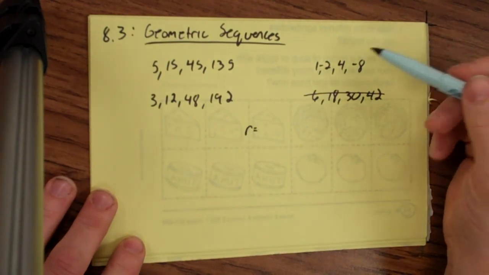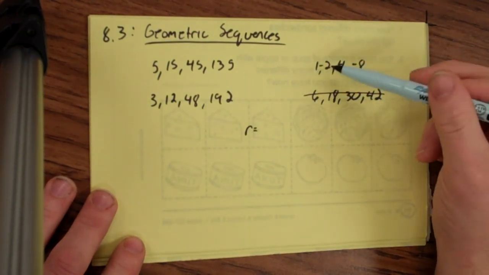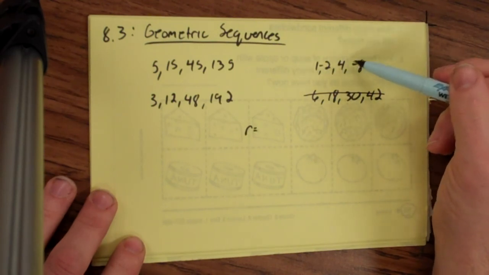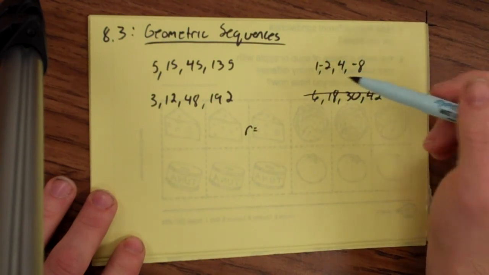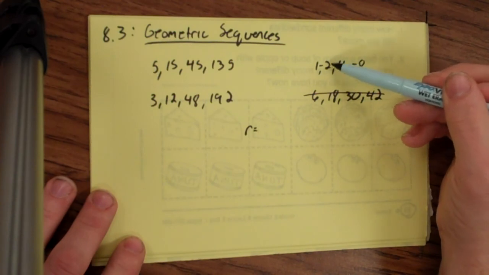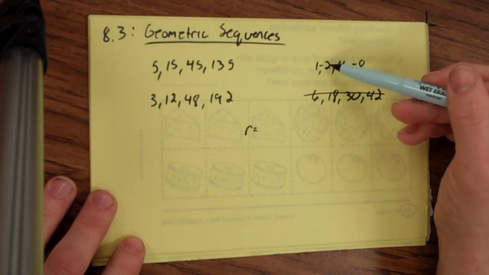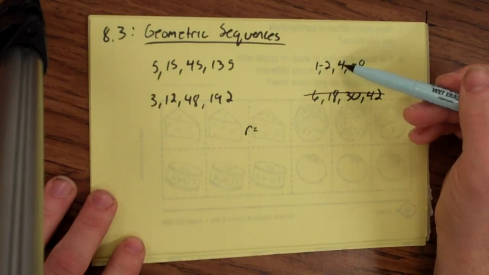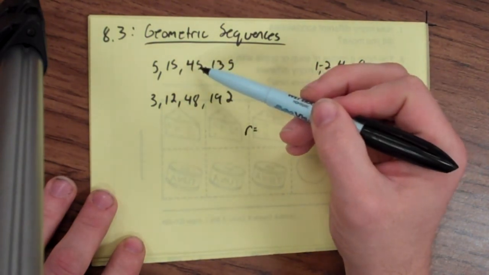If I come over here, I tell you this is a geometric sequence, you know that means that I multiply by the same number to get to each successive term. So how am I going to find that common ratio? Well, if I can start at any number, multiply by the common ratio to get to the next term, then all I need to do to find the common ratio apparently is to divide this number by that number. I could also divide -8 by 4. For this one, I could divide 15 by 5, or 45 by 15, or 135 by 45.